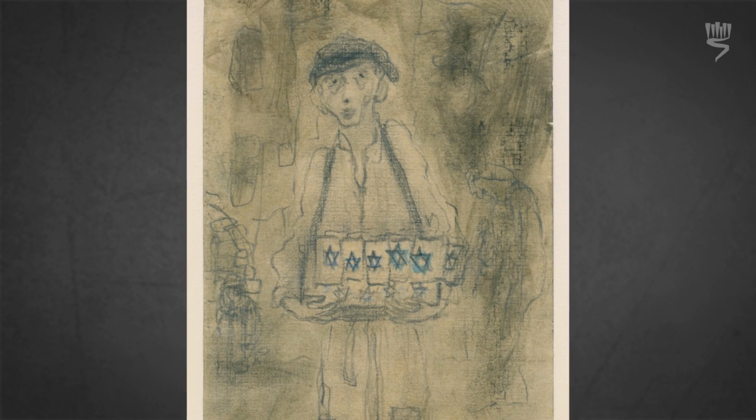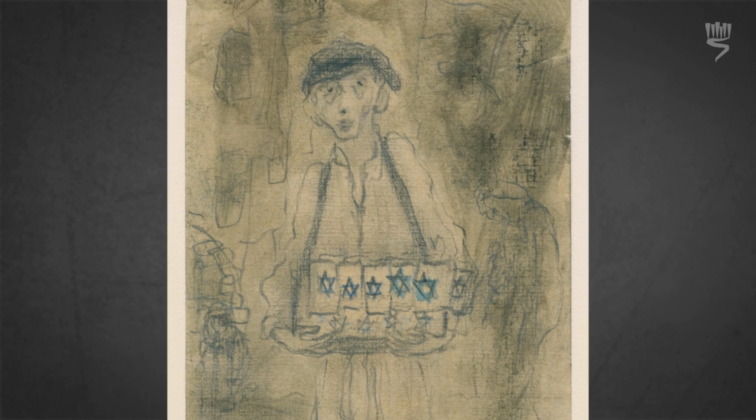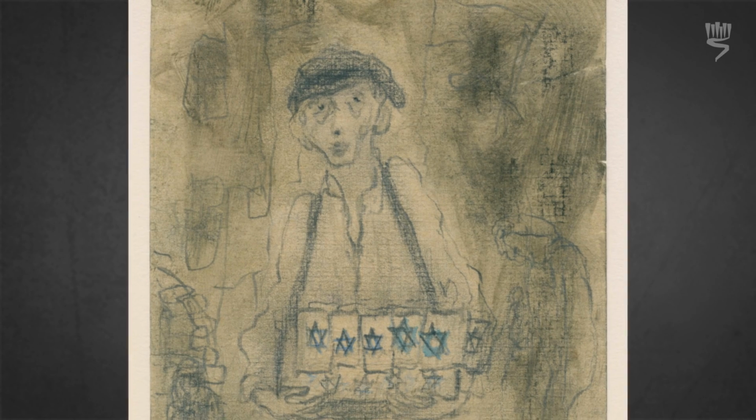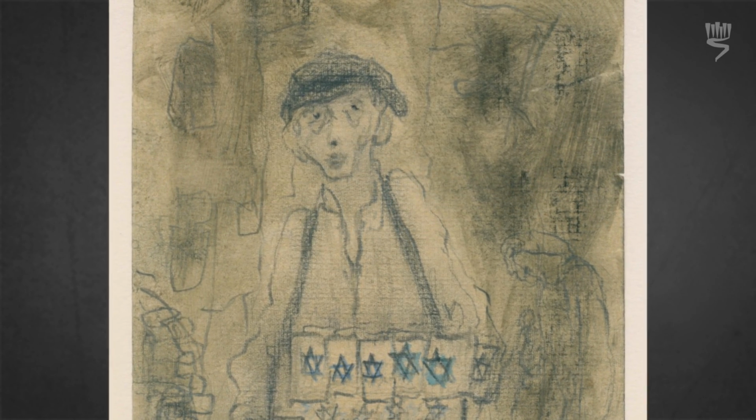Let's look at the face of this young boy. He doesn't look like a healthy child. His eyes are ringed by dark lines. He's very gaunt. His clothing is the clothing of a beggar. They're patched, they're baggy. He is a child who is suffering.